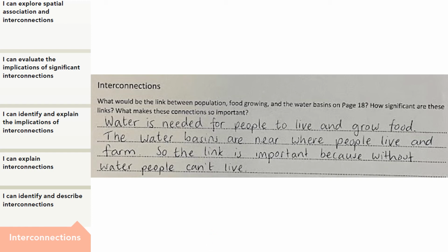That's an interconnection between people and water and food. So they've done that. So yes, they can identify and describe connections. Can they explain? Because we haven't written how or why, explain could mean either how or why. So an explanation kind of is an answer to some kind of question. So let's have a look.